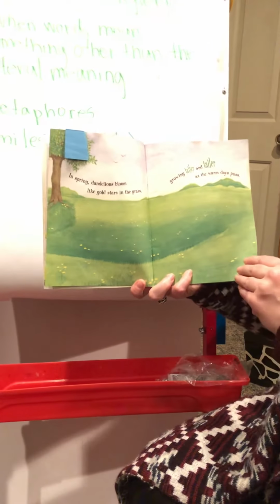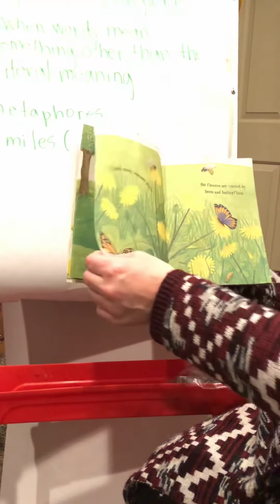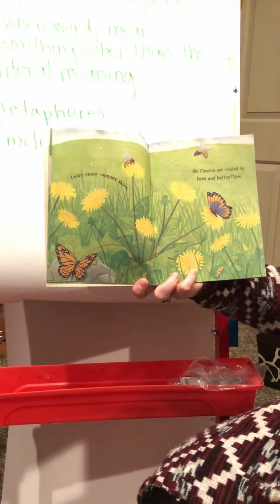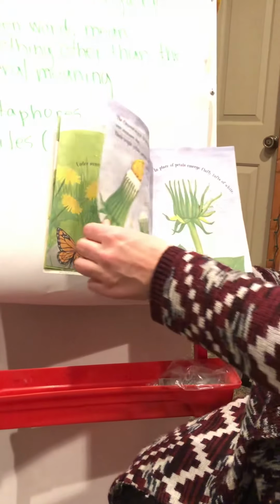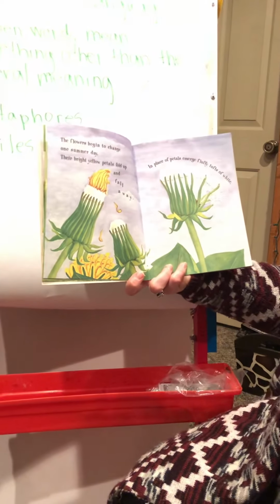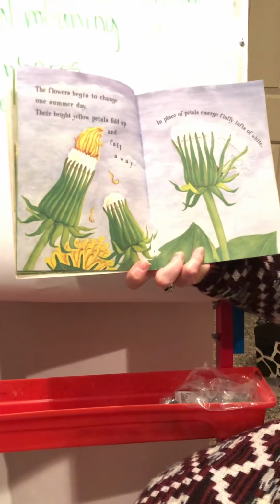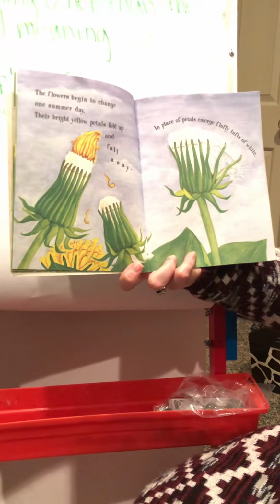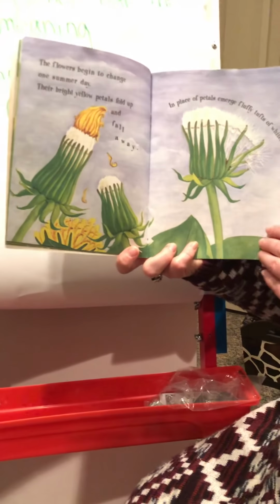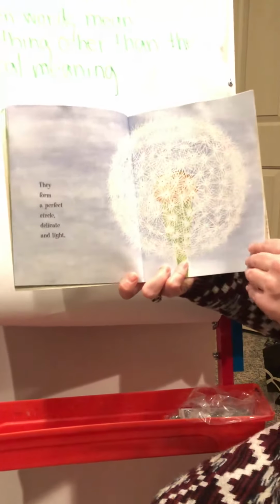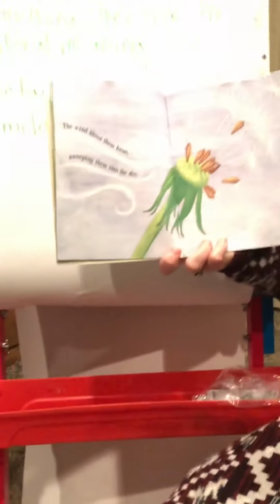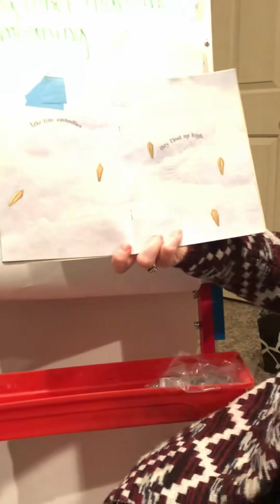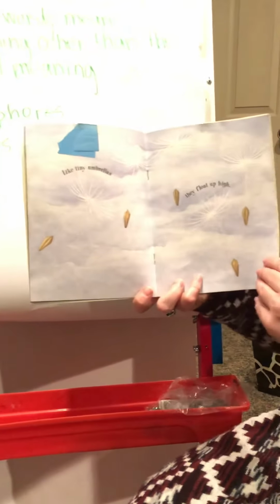Growing taller and taller as the warm days pass. Under sunny summer skies, the flowers are visited by bees and butterflies. The flowers begin to change. One summer day, their bright yellow petals fold up and fall away. In place of petals emerge fluffy tufts of white. They form a perfect circle, delicate and light. The wind blows them loose, sweeping them into the sky like tiny umbrellas as they float up high.